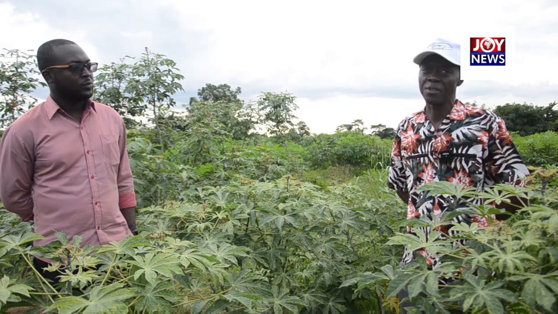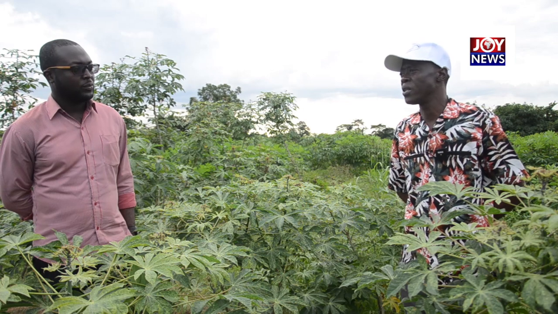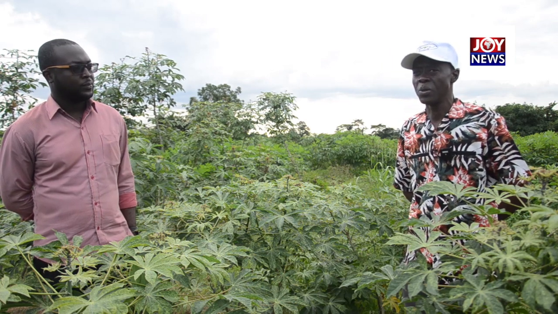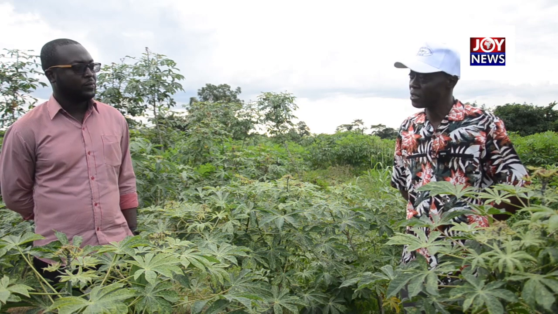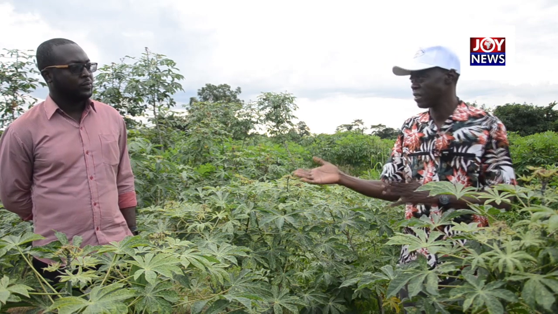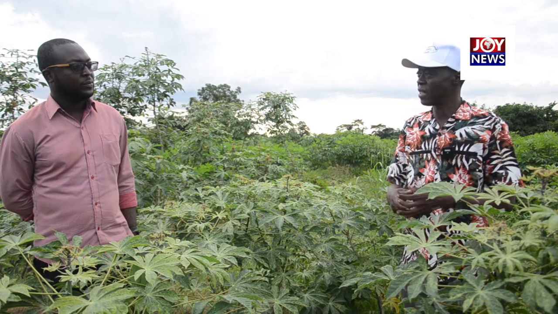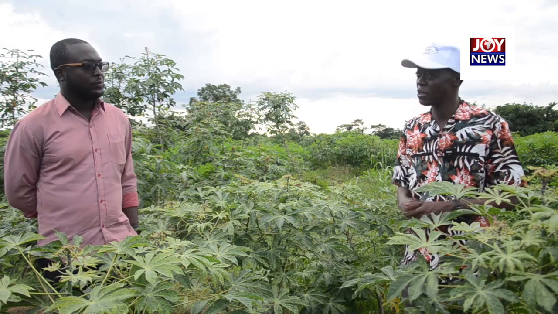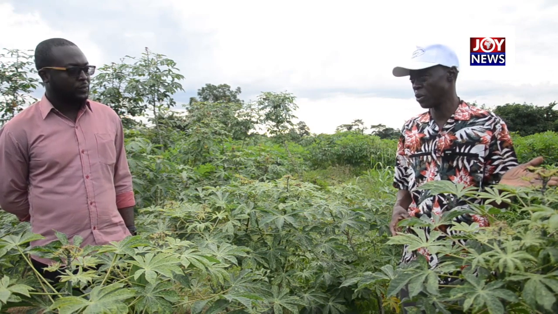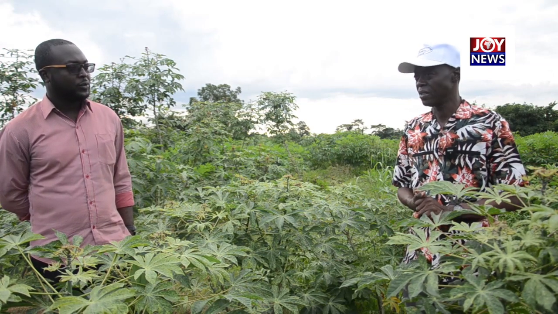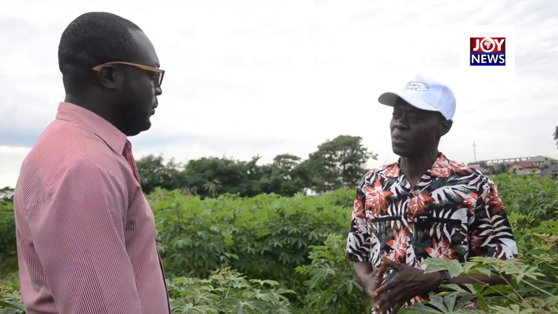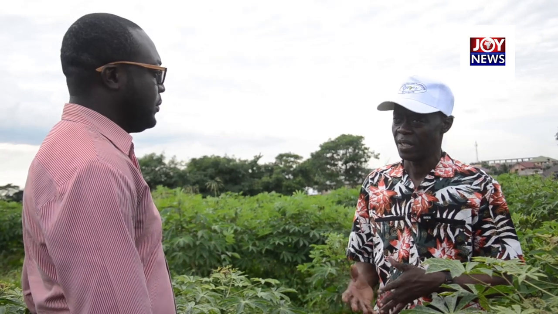If you have new fields and maybe old fields planted along them, there's that tendency that the whiteflies will go and feed on the old plants and take the viruses, and they will come and infect your healthy plants. So those kinds of management practices also help in a way to manage it.